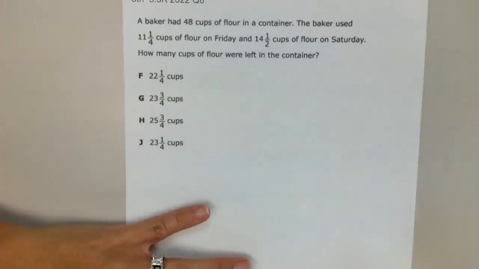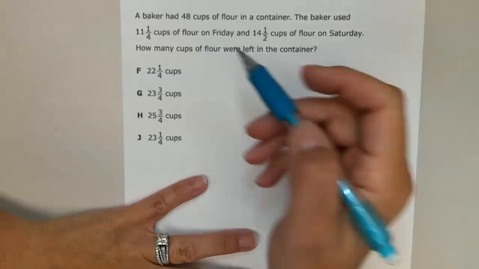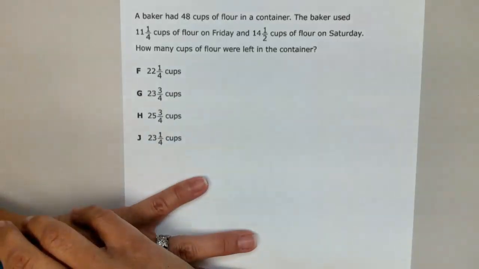Today we're going to look at a 5.3 question for 5th grade. So let's start at the beginning. A baker had 48 cups of flour in a container. Okay, it sounds like a total.